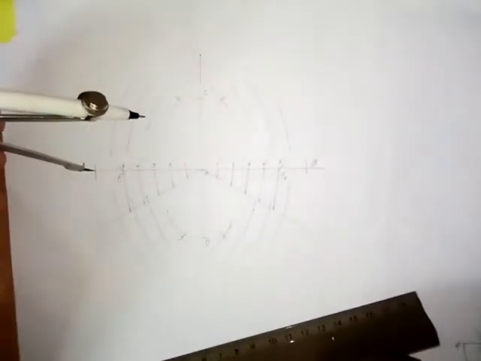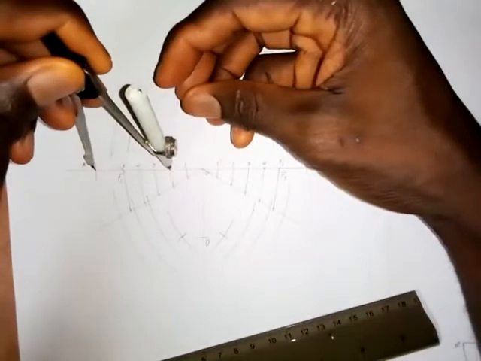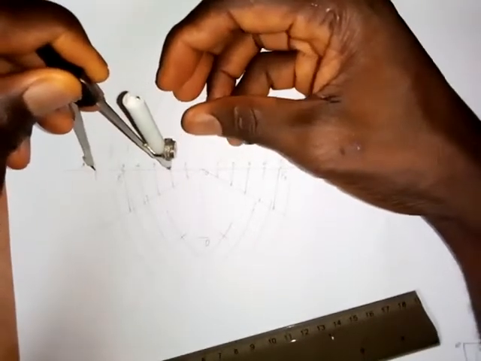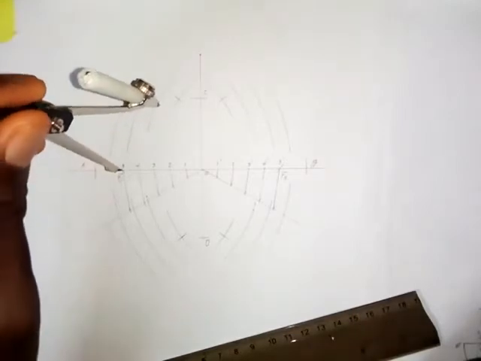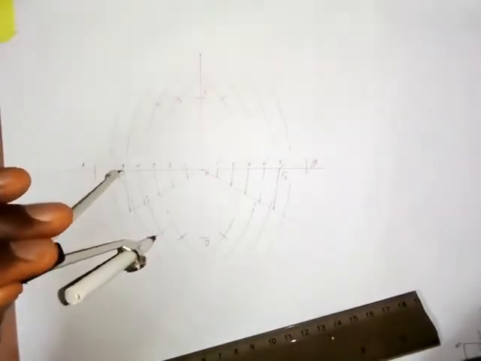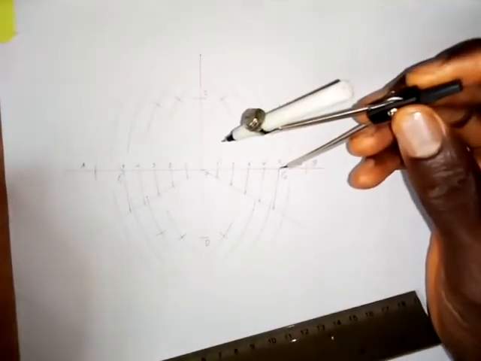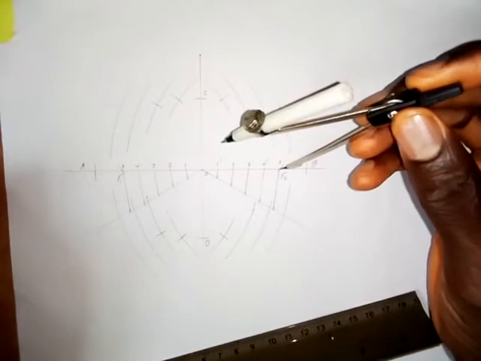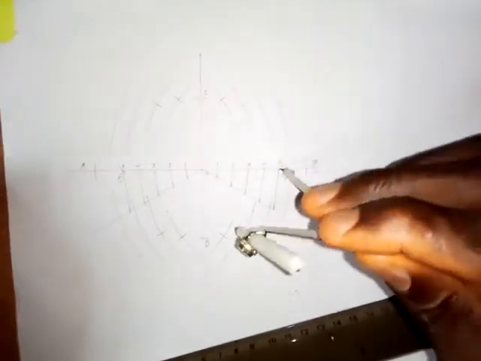Okay, so next, put the pinpoint of the compass at A again and extend it to 2 on the left side here. Then put the pinpoint of the compass at F1. Make an arc here. And make an arc here. So bring the same radius to F2. So make an arc here. Then you make an arc here.